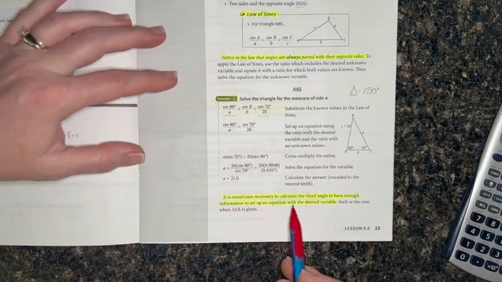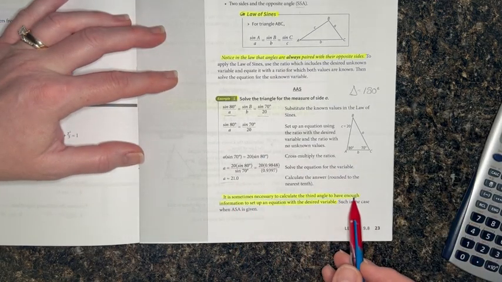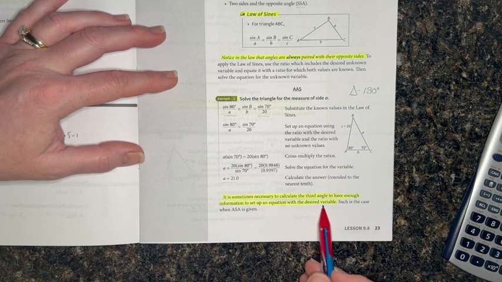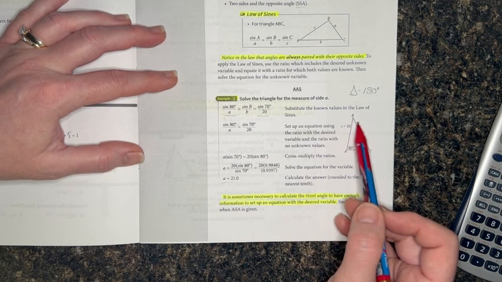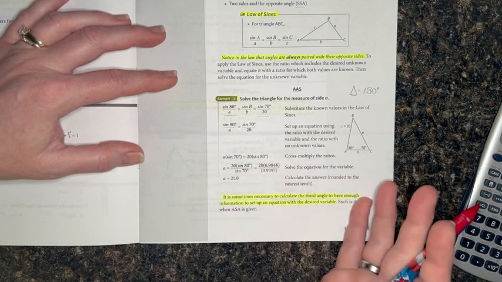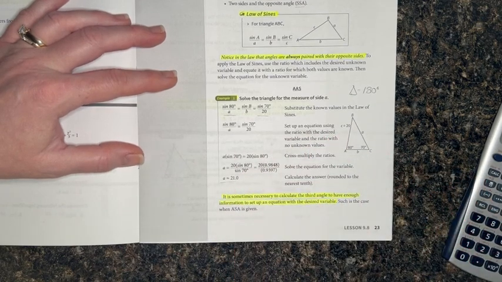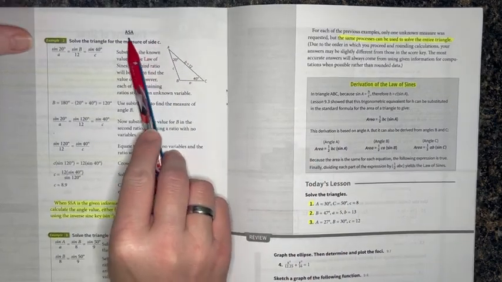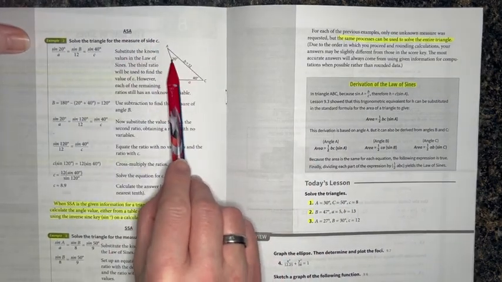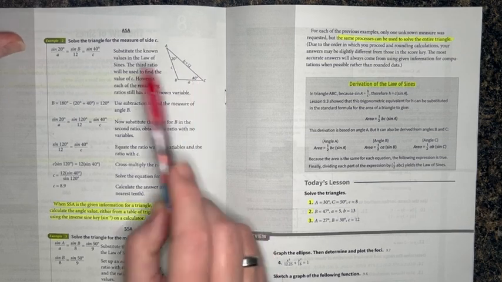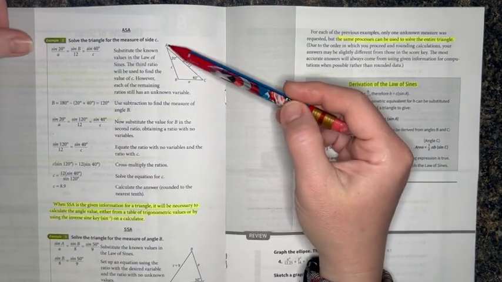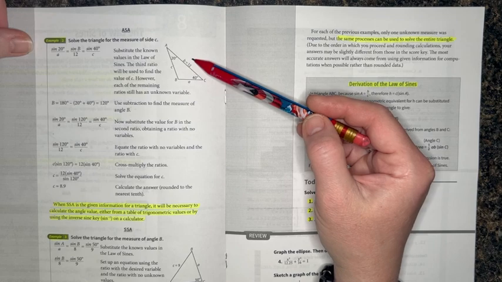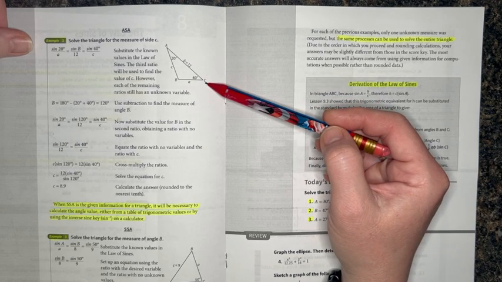So it says it's sometimes necessary to calculate the third angle to have enough information to set up the equation, right? I told you here we could have calculated angle B, but we didn't need to because it wasn't what they were asking. But let's take a look at the next page to see what they're talking about. So I'm at the top of page 24, and it says angle, side, angle. So here's an angle and a side and another angle, okay? Remember, as we're walking around, we have angle A, we have side B, we have angle C.